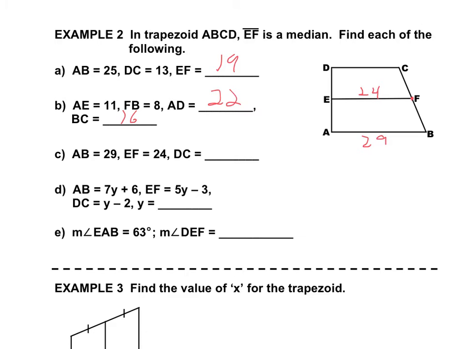Well, if EF is the median, then it's halfway between 29 and whatever number DC represents. So how did I get from 29 to 24? We went down 5, right? If I want to go from 24 down another 5 would make 19, right? So DC here is 19. Basically, I want 24 to be exactly halfway between the other two numbers. Okay?